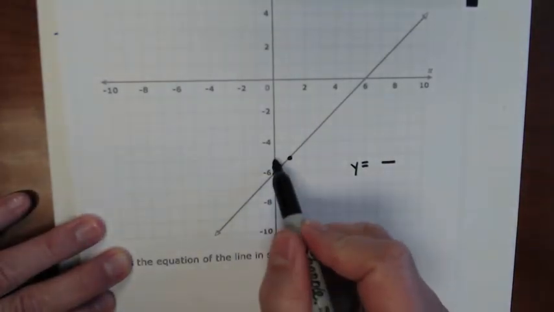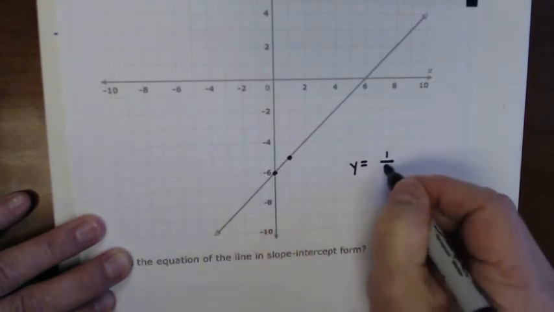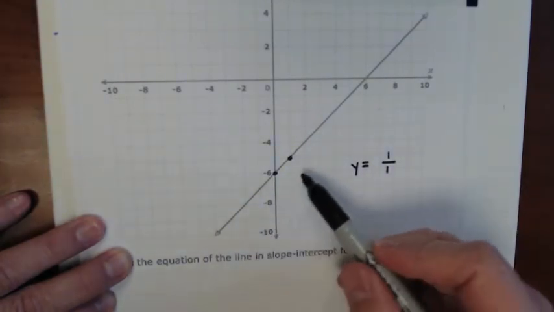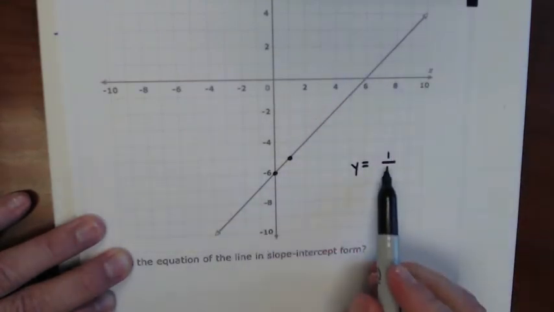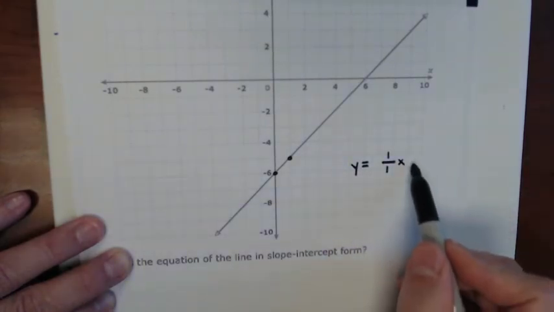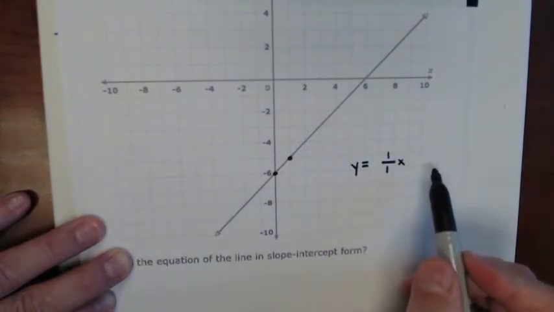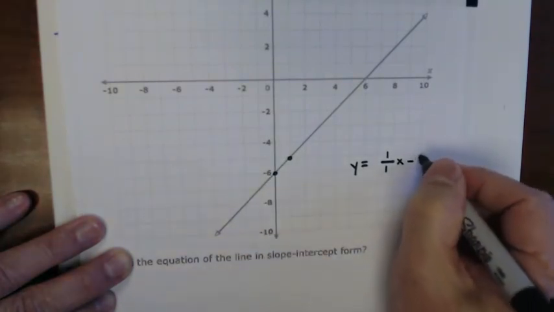That means I'm going to go up 1, that goes in the top, over 1, that goes in the bottom. This line is going up. That means this is going to be positive slope. I put an X beside the slope, and then here on the end I put the y-intercept. What's the y-intercept? -6.